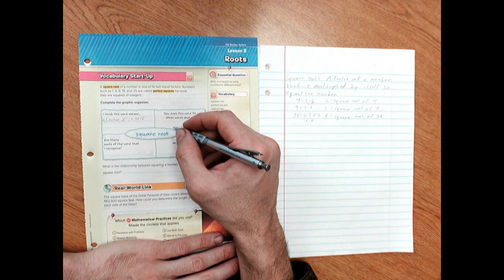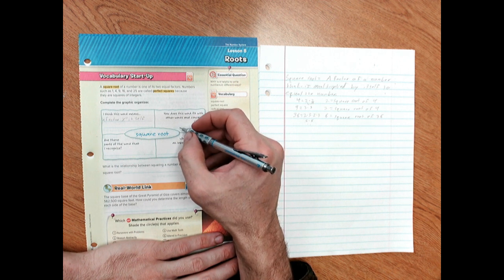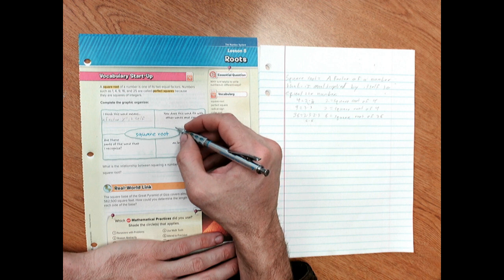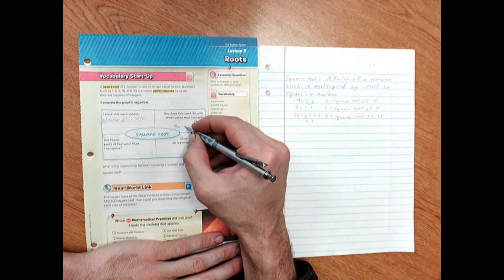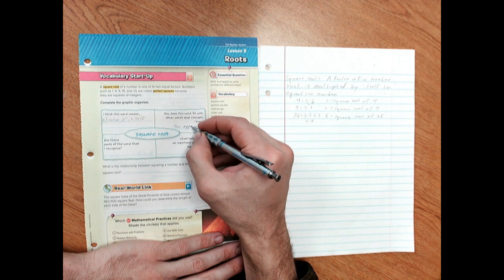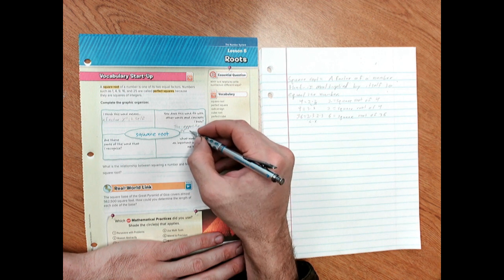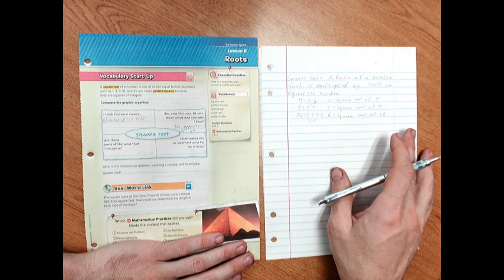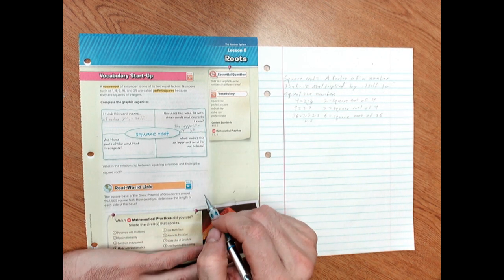Well, last week we were looking at squaring things and raising things to powers. So this is basically the opposite of squaring, where we take x and we raise it to 2. This is basically undoing that.